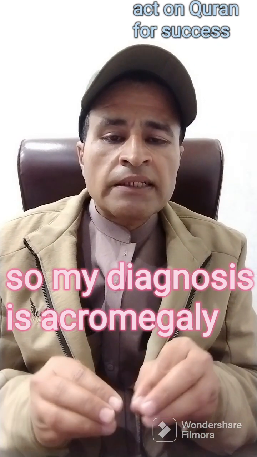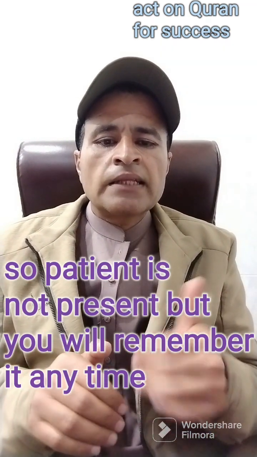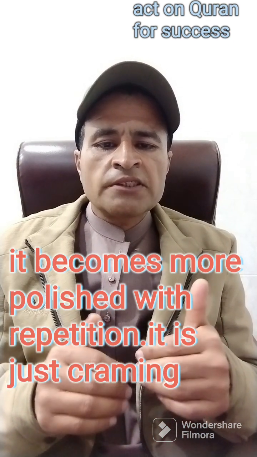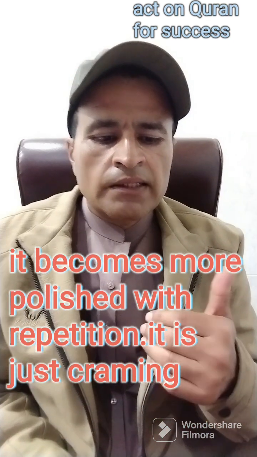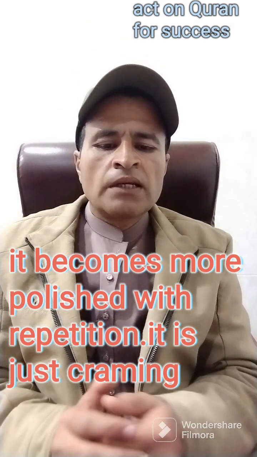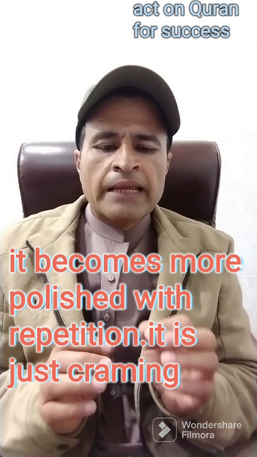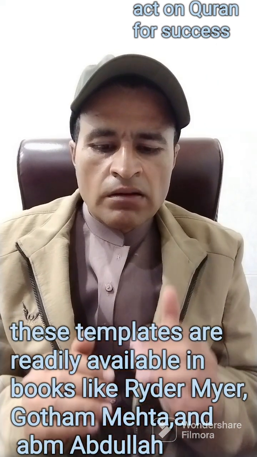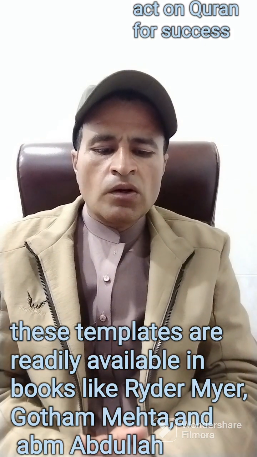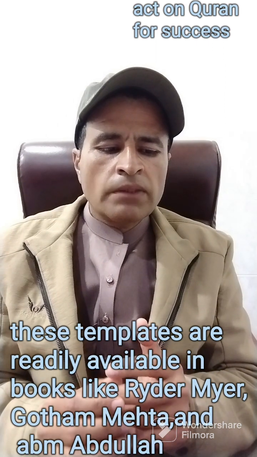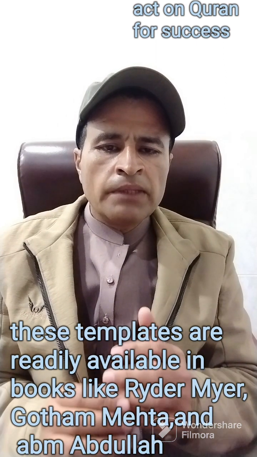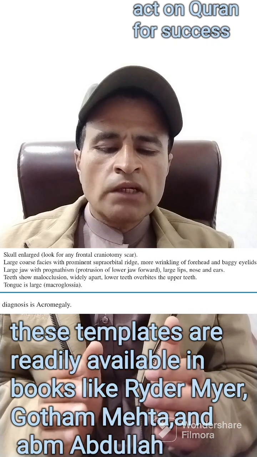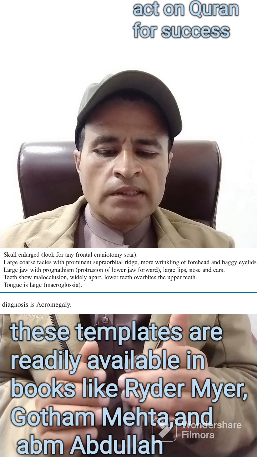So even when the patient is not present, I can remember that, and it becomes more polished with repetition and revision. This is just cramming. You should cram these templates. These templates are readily available in the books of Rider Mir, Gautam Mehta and ABM Abdullah. These books are already printed, and you just have to cram and revise it.